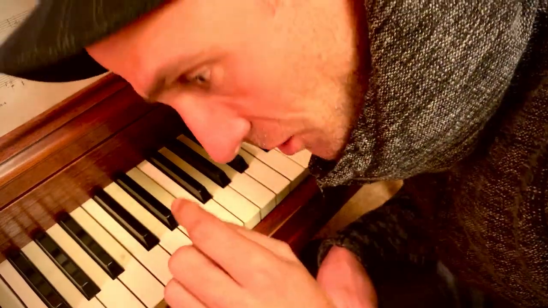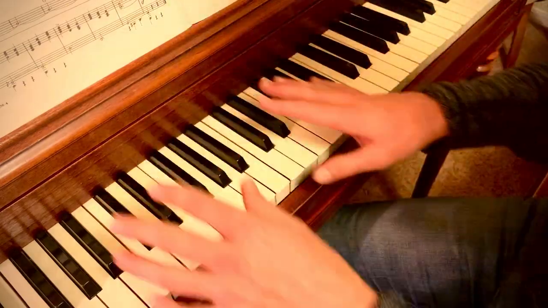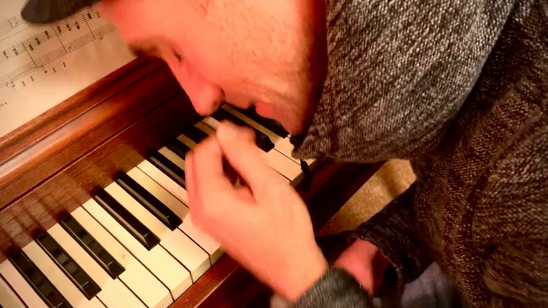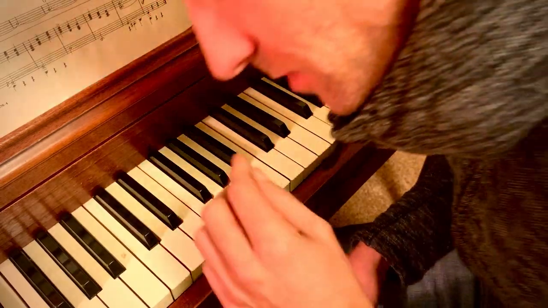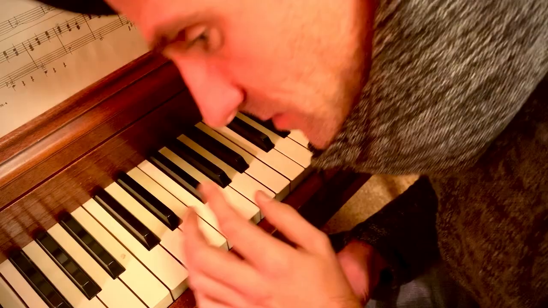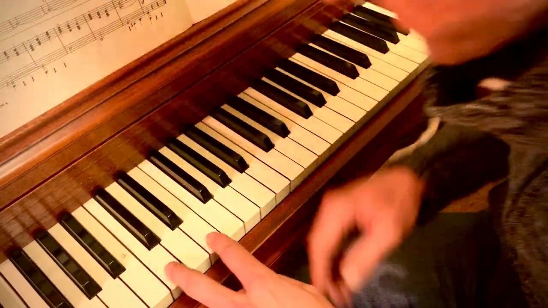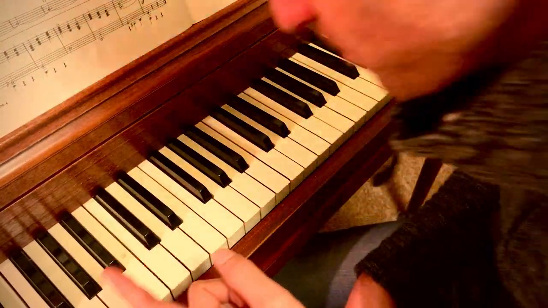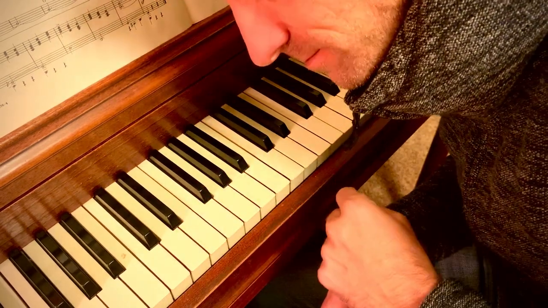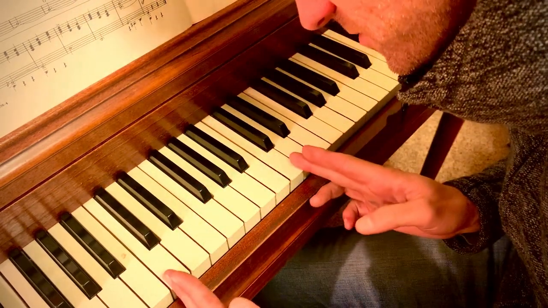Pedal down the whole time. That's what this is. I'm just messing around with the pedal down. You want to walk up to a piano and know what to do? I already told you this. Just pedal down and spread it out within that octave.